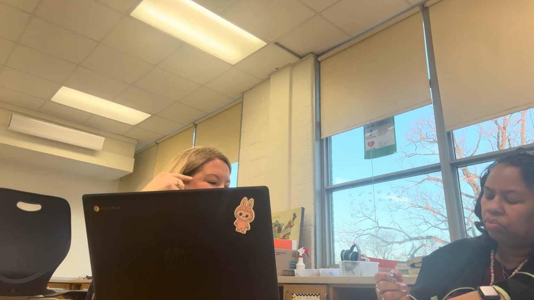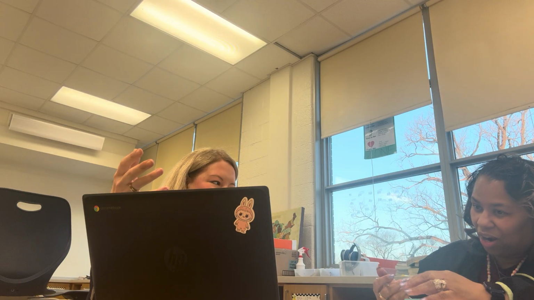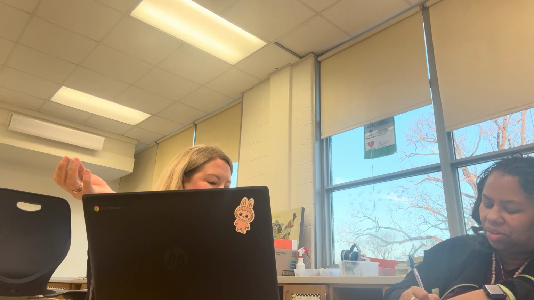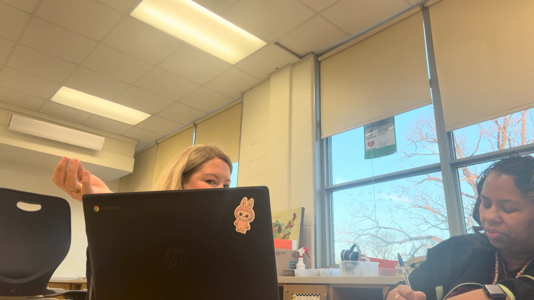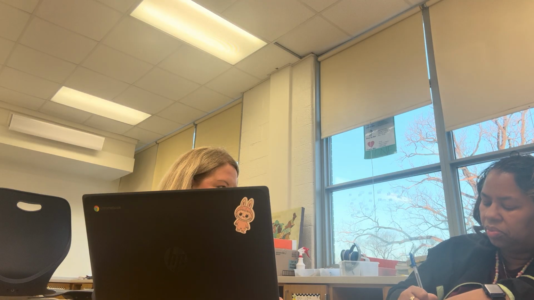But in order to find the area of a trapezoid, they have to know how to find the area of a triangle. So that's why I also thought this was highest leverage, because they're not going to be able to master the next part of this standard if they don't master area.